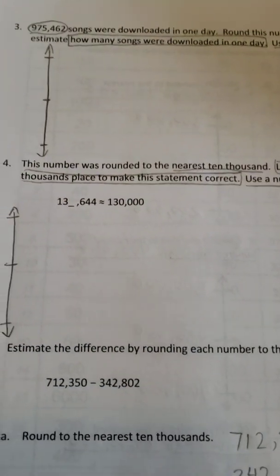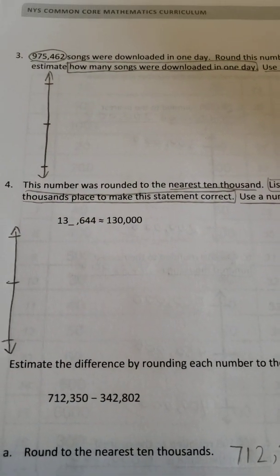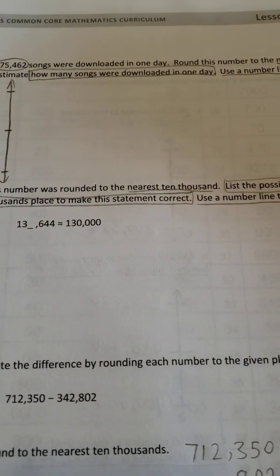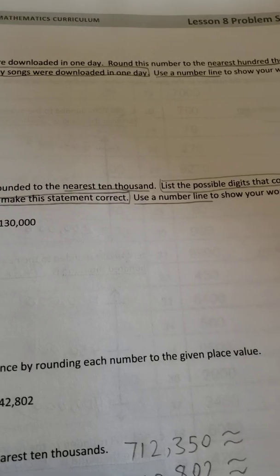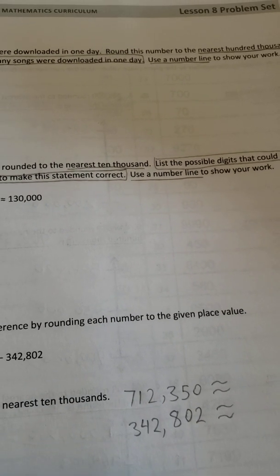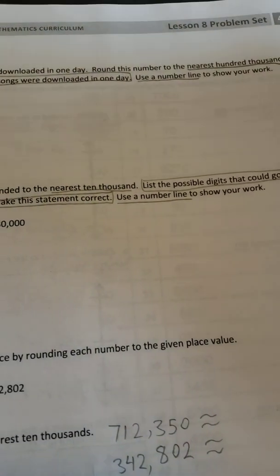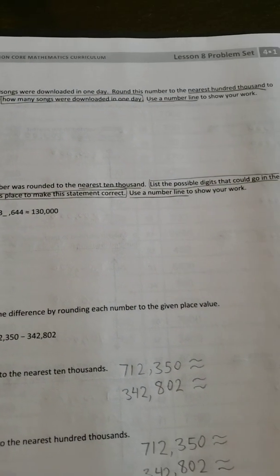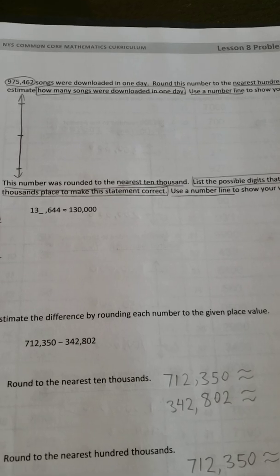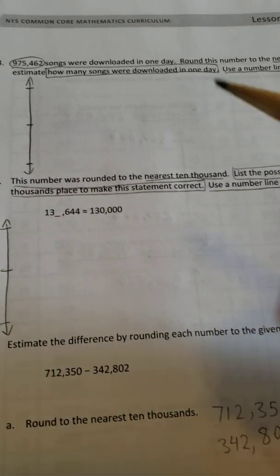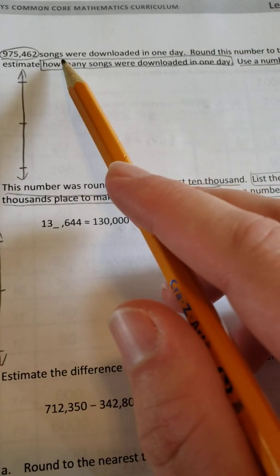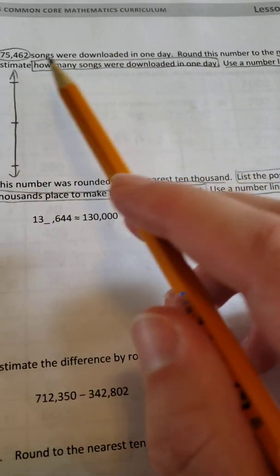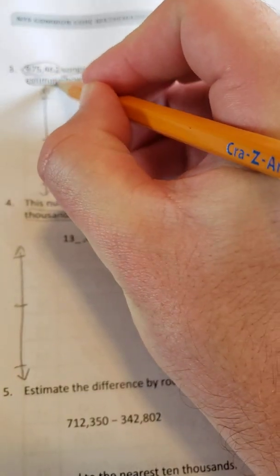All right. Number 3, 975,462 songs were downloaded in one day. Round this number to the nearest 100,000 to estimate how many songs were downloaded in one day. Use a number line to show your work. Okay, so I already drew a number line just to get this started. What we're answering is how many songs were downloaded in one day. Okay, an estimate. Should underline that. An estimate.